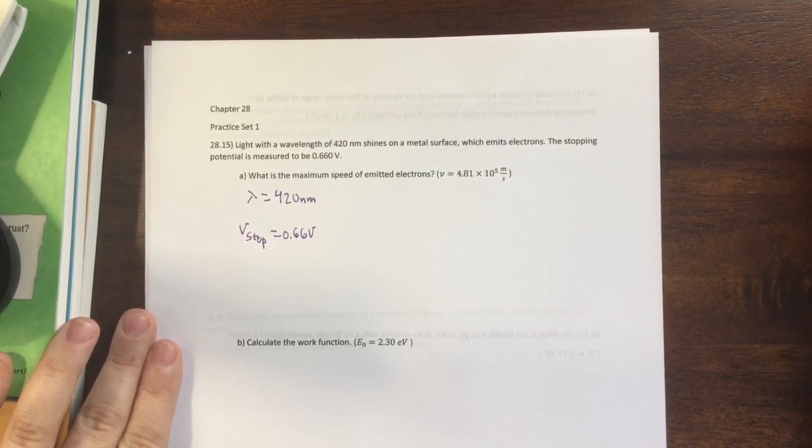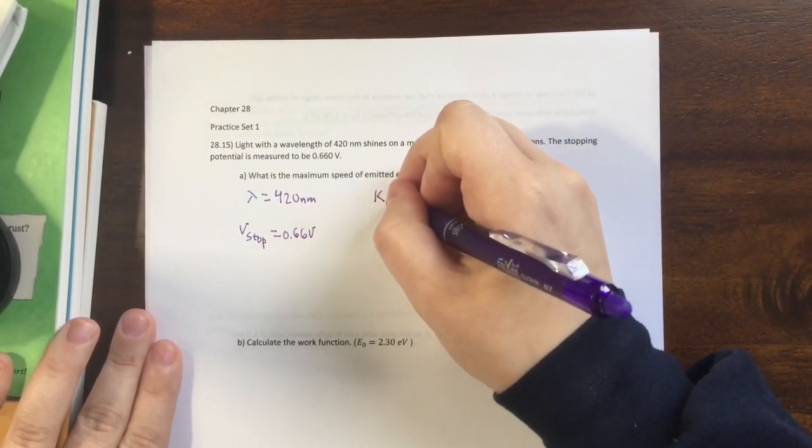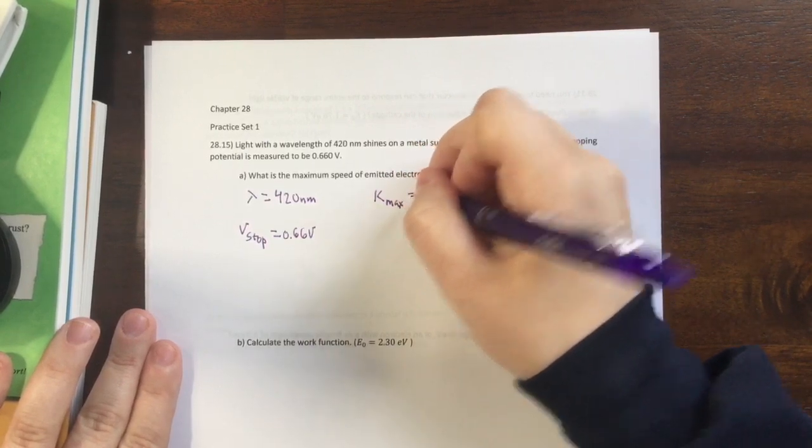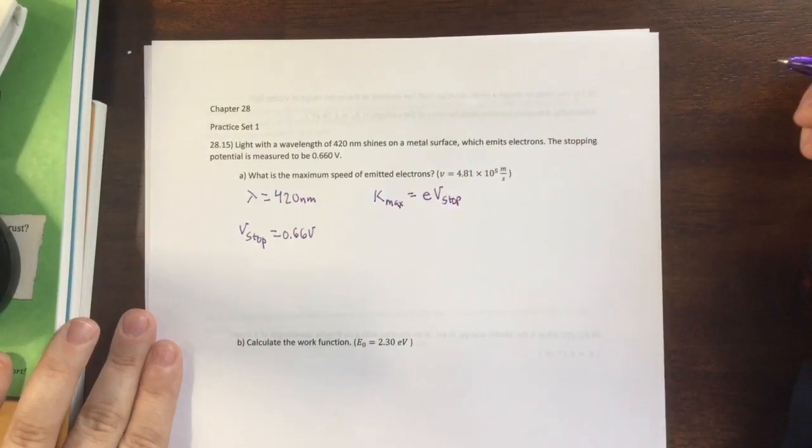We want to find the velocity. For that, we are going to use K max is equal to E V stop. That is from the chapter, I think page 3.